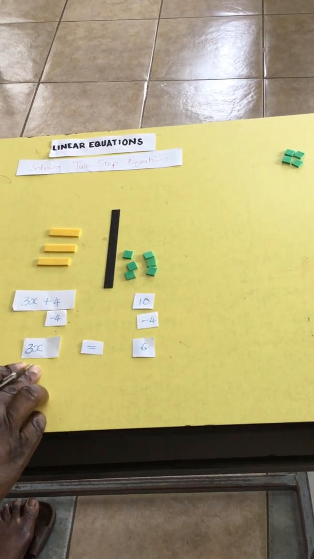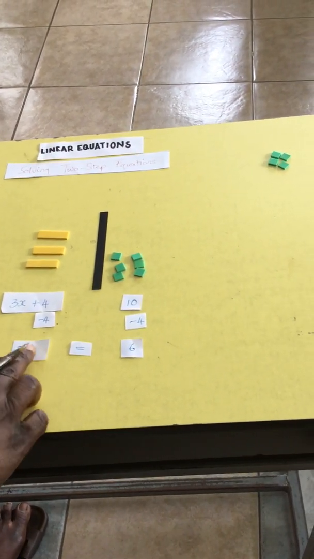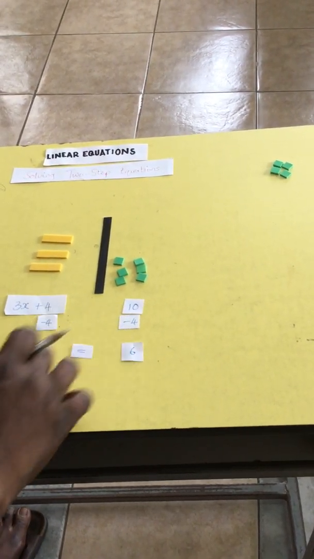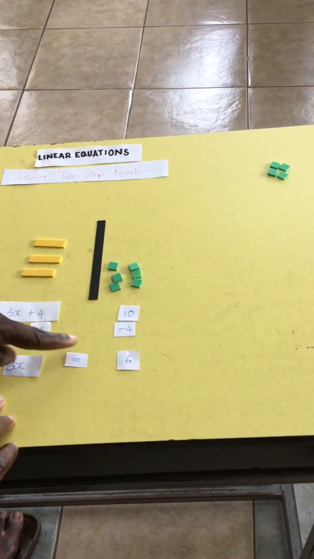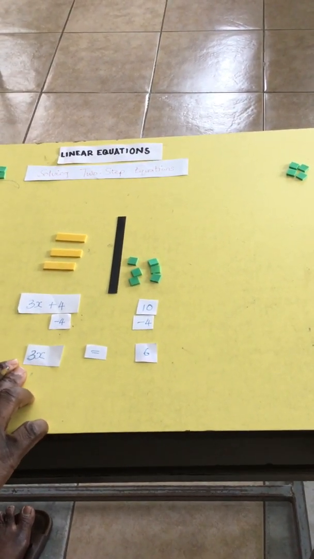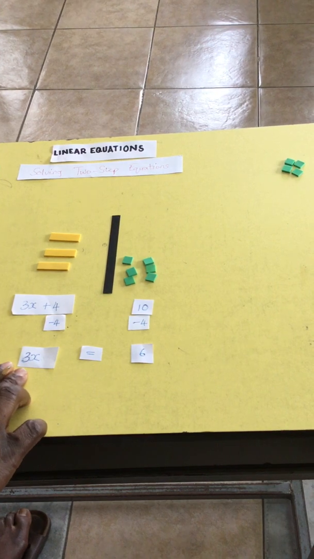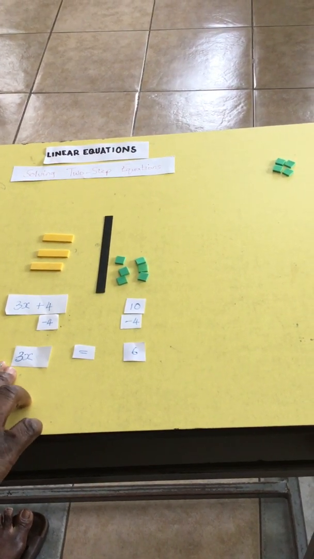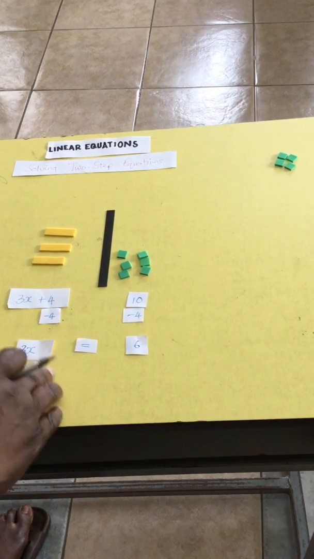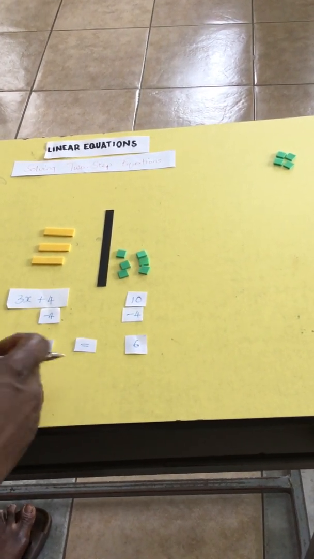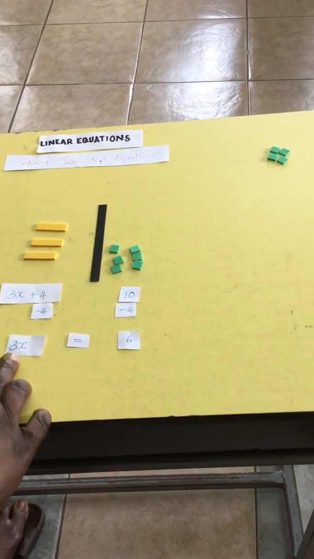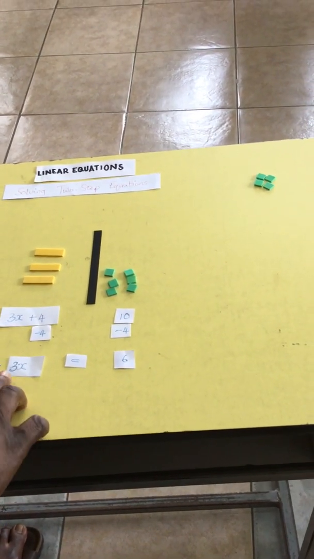So how do we undo this to have x? Just as we did before, we can multiply by 1/3, or we can divide by 3. When we multiply by a fraction, it's the same thing as doing division. So let's divide by 3.